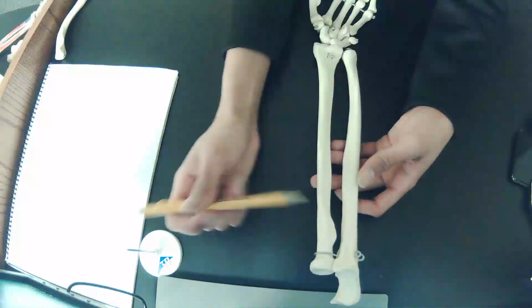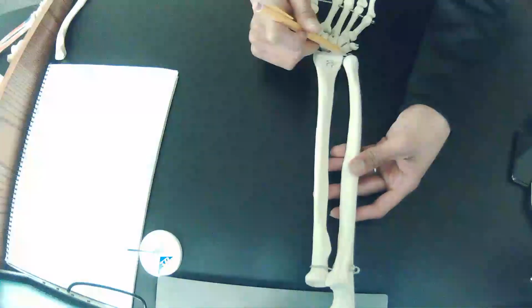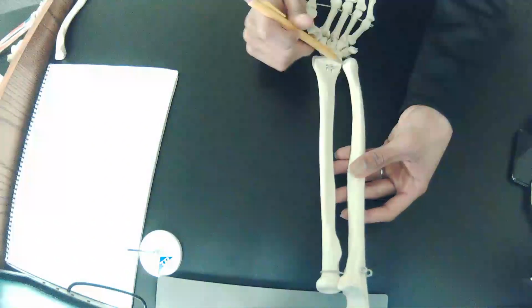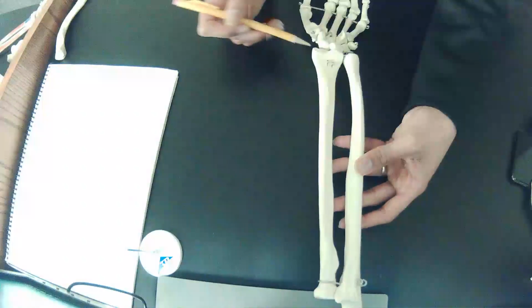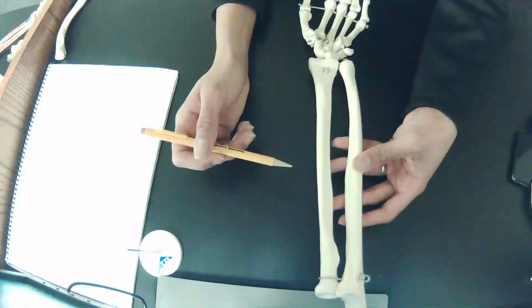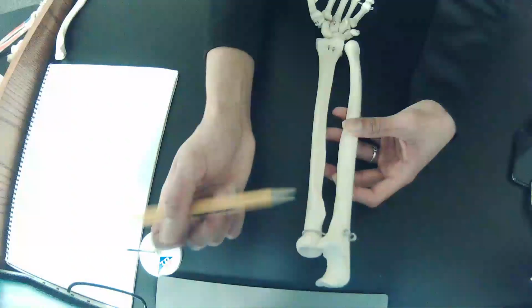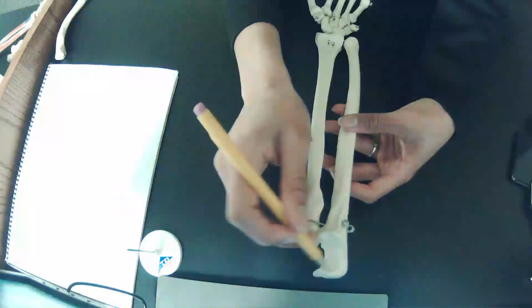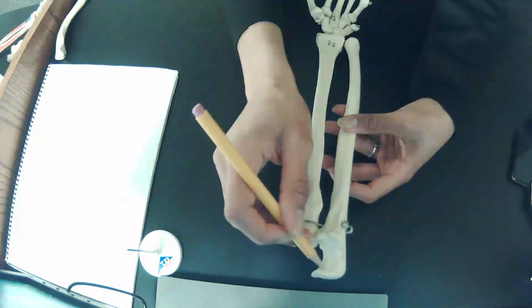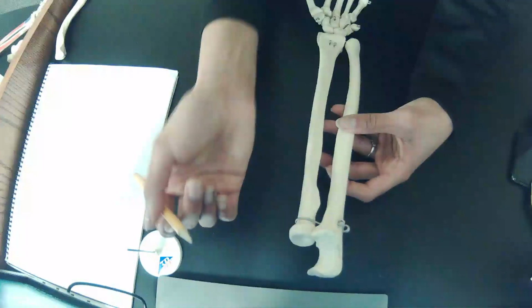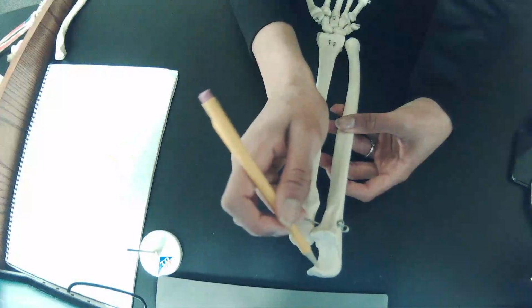So let's talk a little bit more about the ulna. Here we have the ulnar head, which is interesting because it's going to be towards the bottom of the ulna. And then we have this styloid process here, and styloid process here as well. So then let's start from the top and talk about this U shape here. The name of the top of the U shape is called olecranon process. We talked about the olecranon fossa in the humerus, correct? So they're going to be attaching to each other.